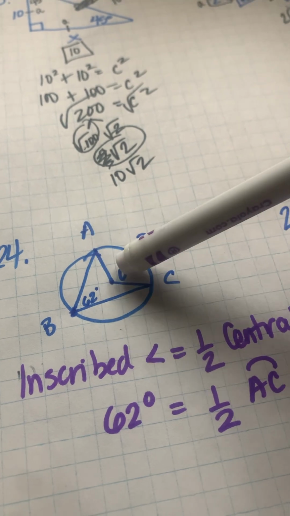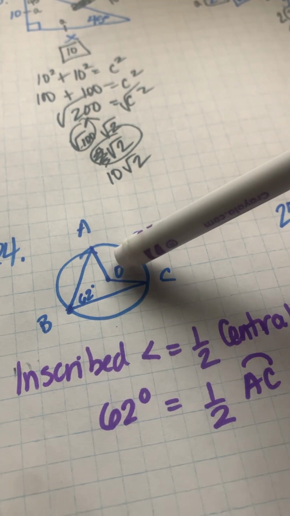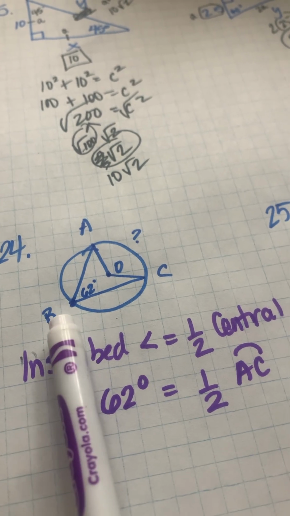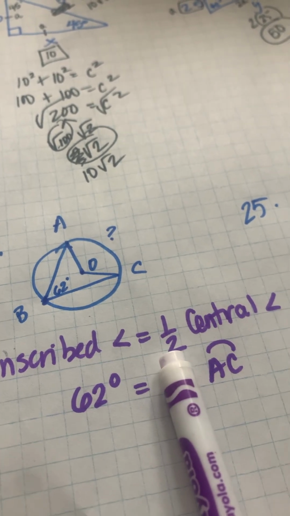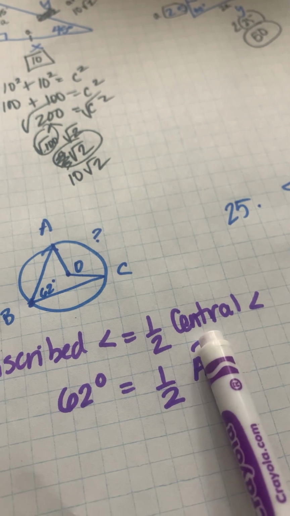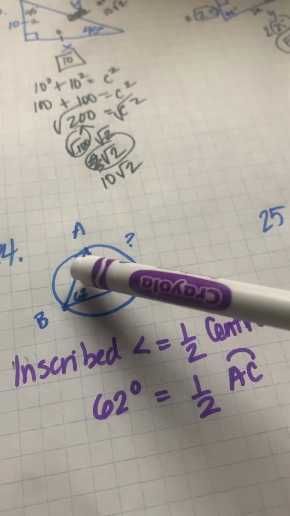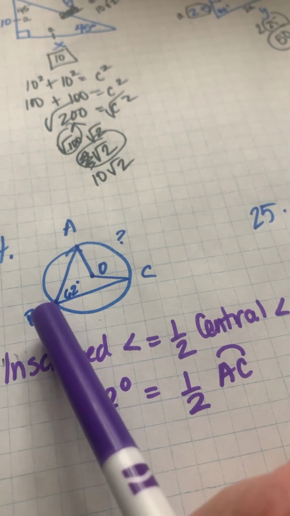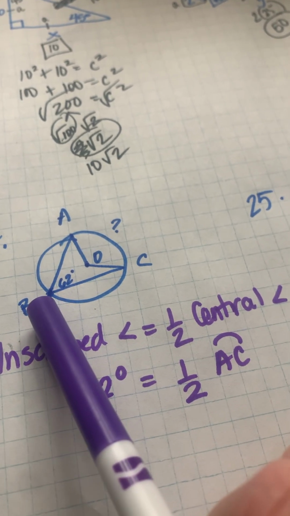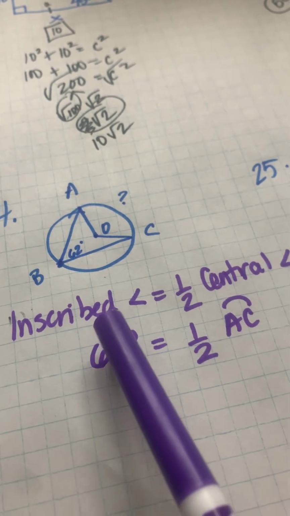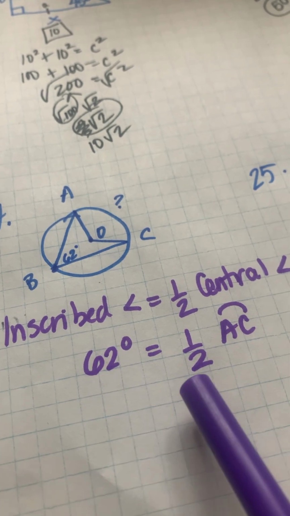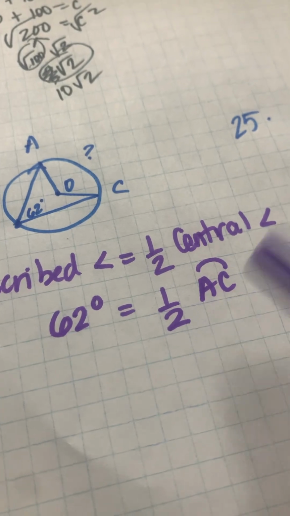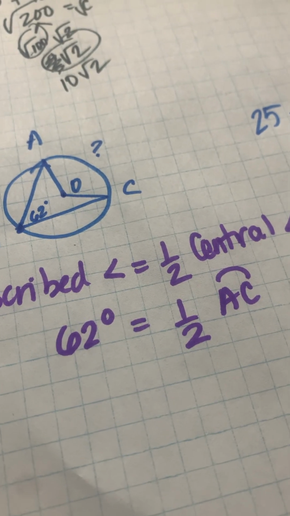So because of that, these two angles are related. And here's how they're related. An inscribed angle, meaning angle B, is going to equal half of the central angle. So this is half of whatever O is, because it's smaller. You can see that it's smaller, even as bad as I draw it. So that angle is 62 degrees. That's half the measure of arc AC, and arc AC is what we're wanting.